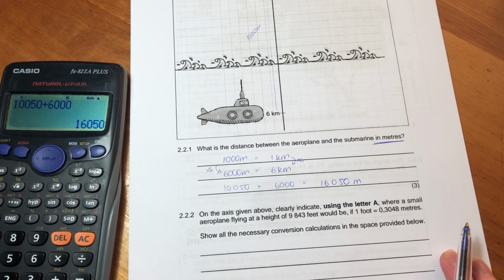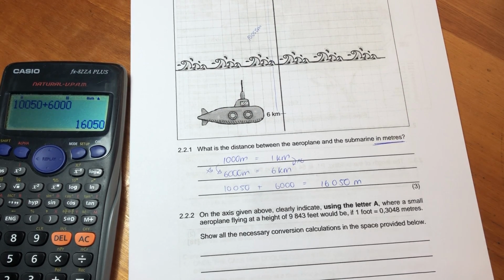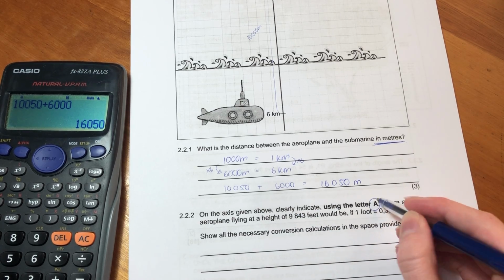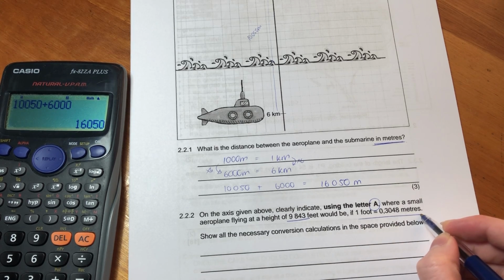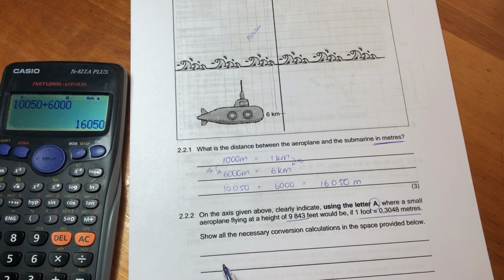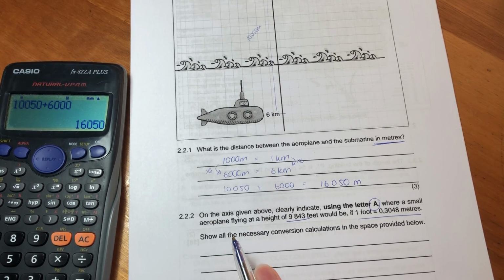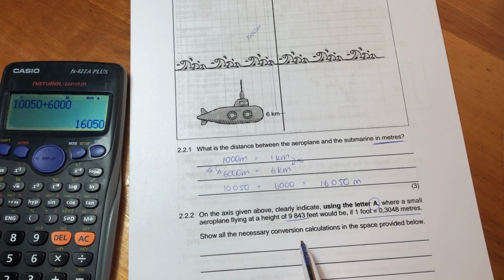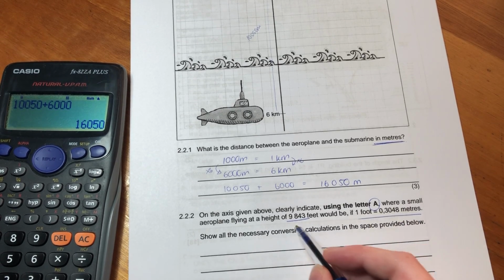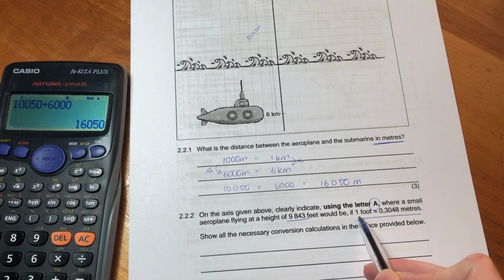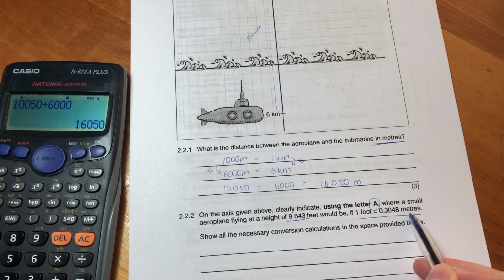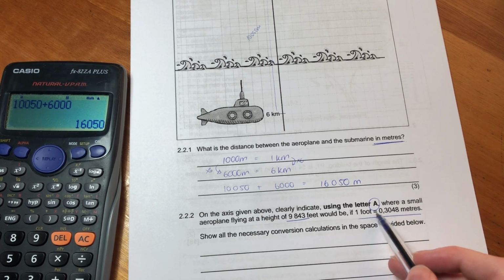Let's now move on to the next question. It says, on the axes above, clearly indicate using the letter A where a small airplane flying at a height of 9,843 feet would be, if 1 foot equals this many meters. Show all the necessary conversions and conversion calculations in the space provided below. So we know that the number of meters here is going to be less than the number of feet, because we see that 1 foot only equals a partial amount of a meter. I mean, it is less than 1.